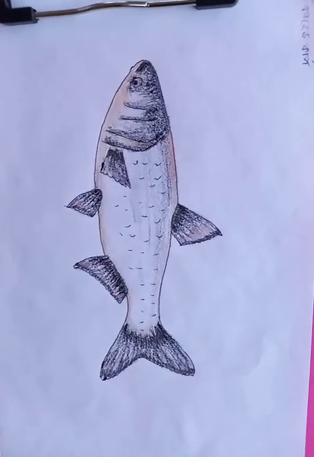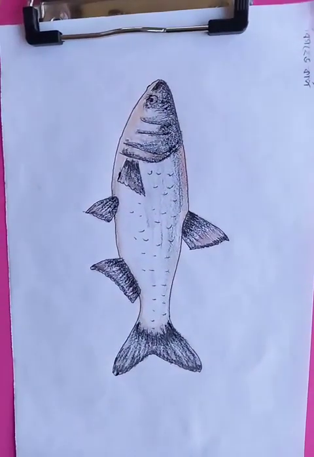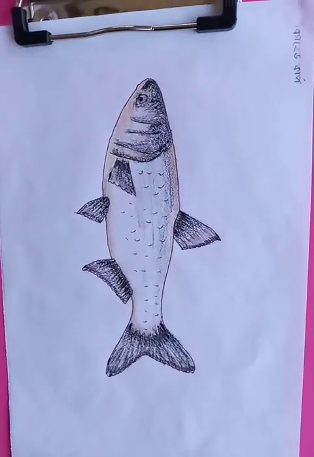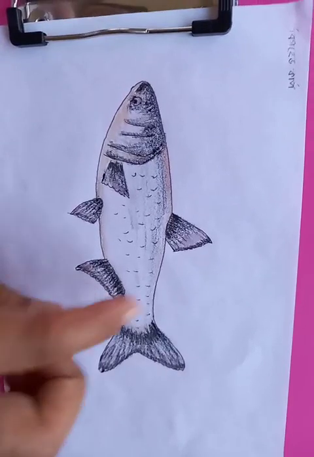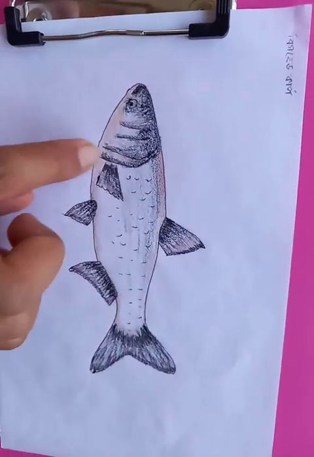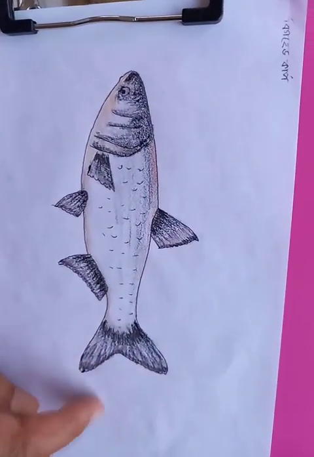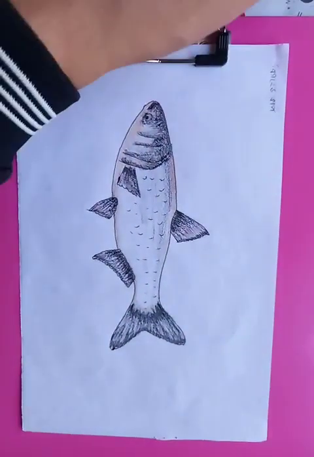Thank you so much. This fish is called bighead carp. So when you see this fish in the market, you can see these characteristics within its body. That's how we know it.